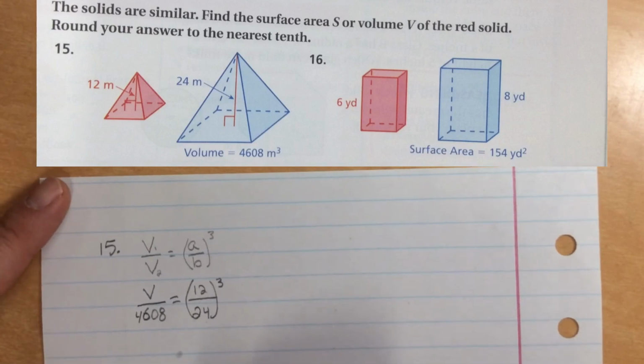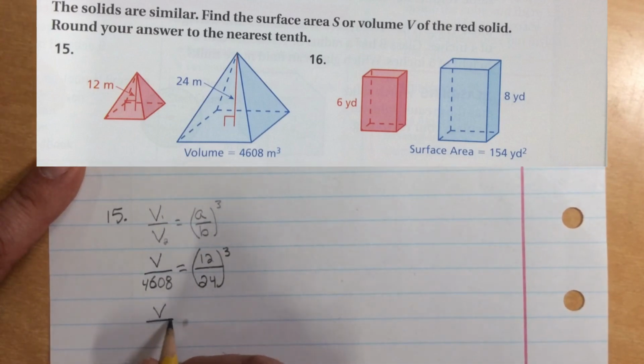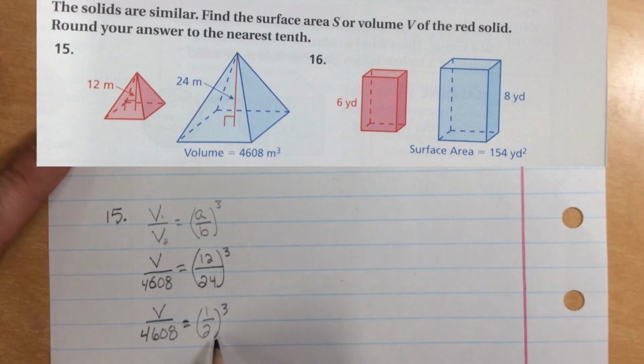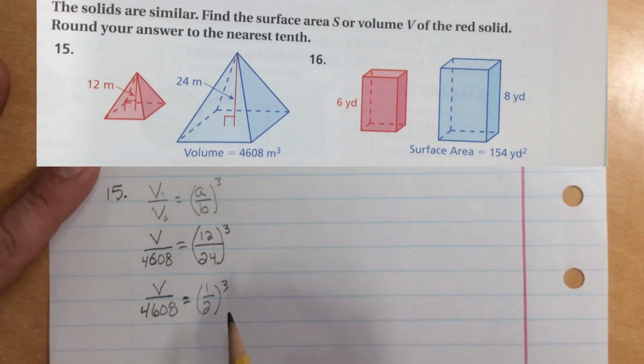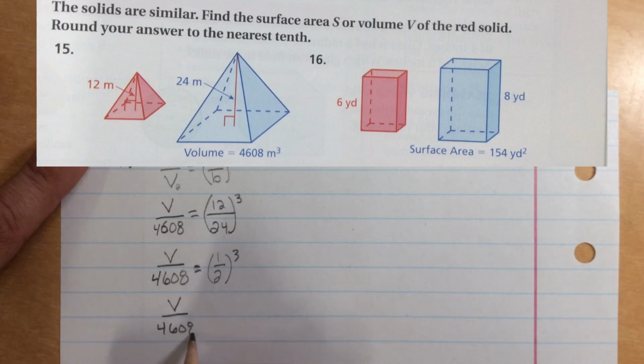12 over 24 is the same as 1/2. So that's about to get a whole lot easier. Volume over 4,608 equals 1/2 cubed. 1/2 cubed is just 1/2 times 1/2 times 1/2, which is 1/8. So V over 4,608 equals 1/8.